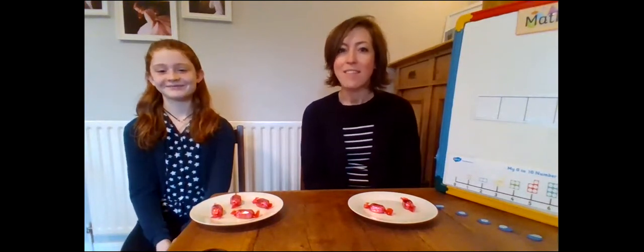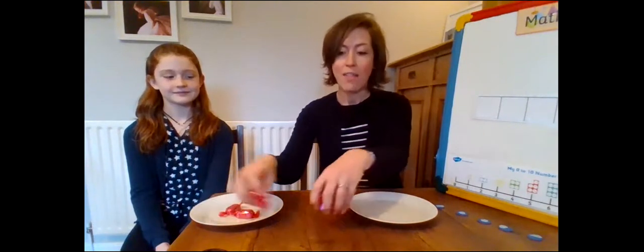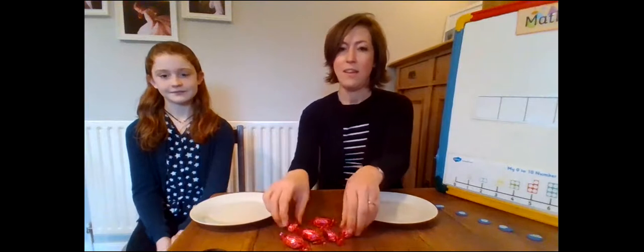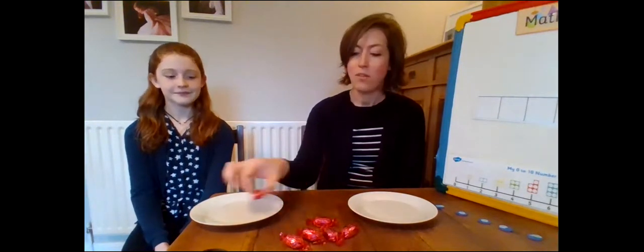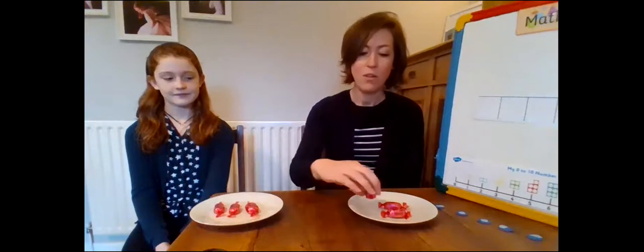Let's see whether we can get the same number of sweets. So what you can do, you can share them out. Okay, so how are we going to do that? We're going to go 1 for you, 1 for me. So 1 for you, 1 for me, 1 for you, 1 for me, 1 for you, 1 for me, until there's none left. So let's count how many sweets Hetty has. 1, 2, 3.